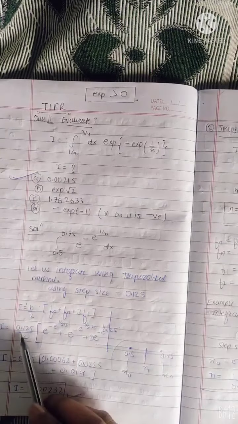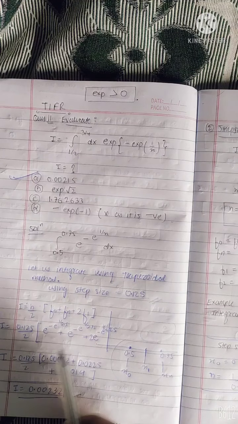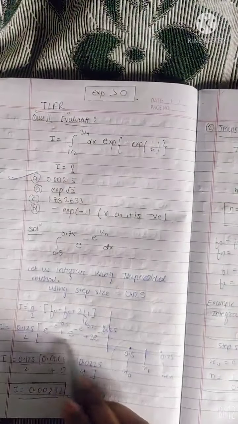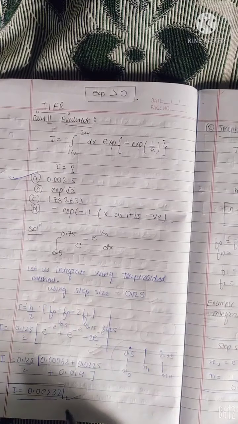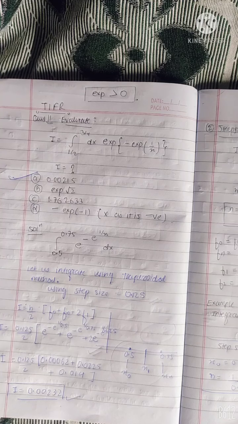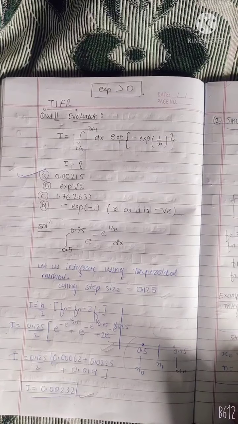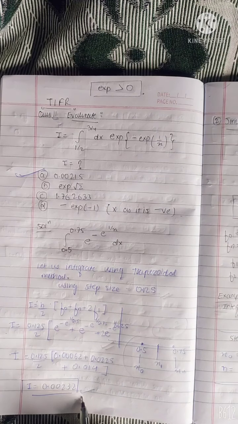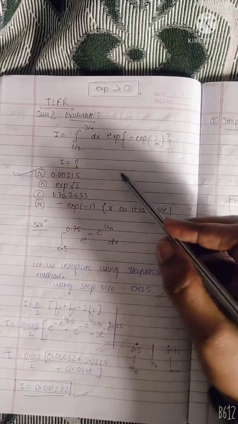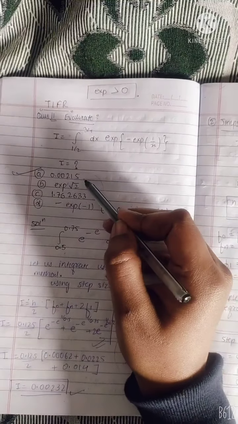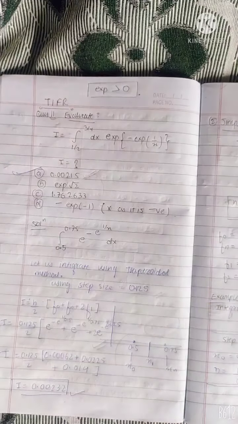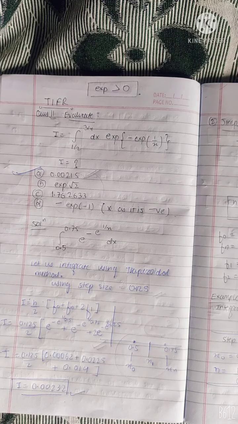Then 0.125 times e raised to power, we put the value of this function, and using the calculator we calculate it as 0.00232. Looking at the options, the closest option is 0.00215, hence it is the correct option.